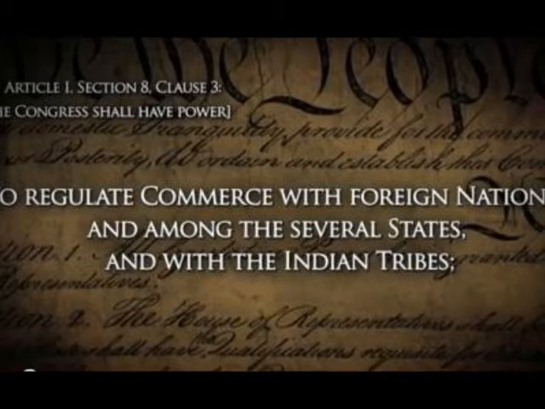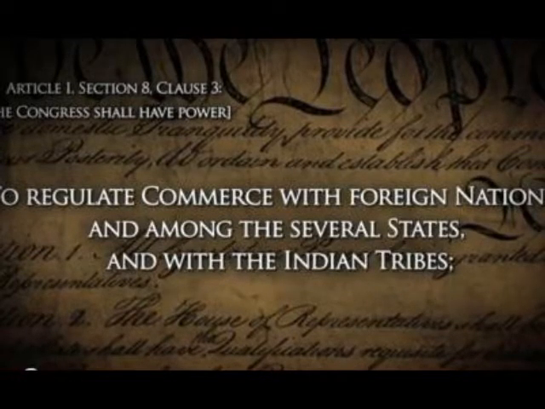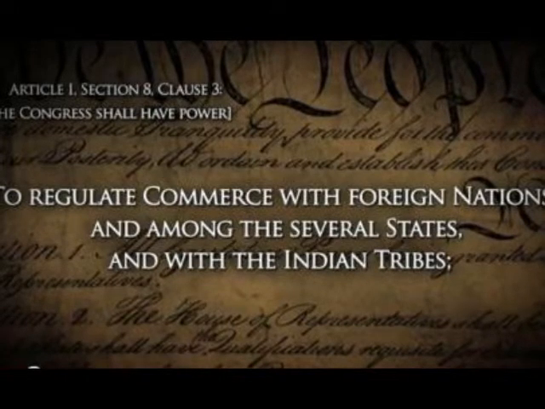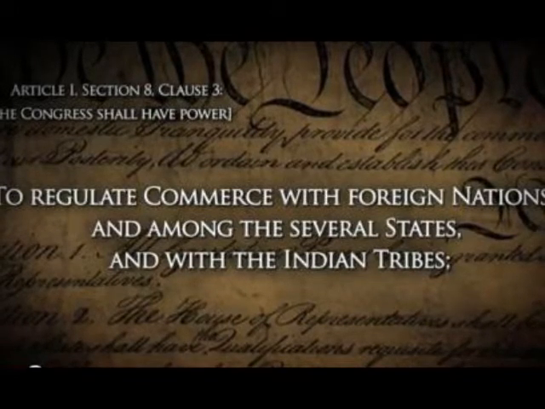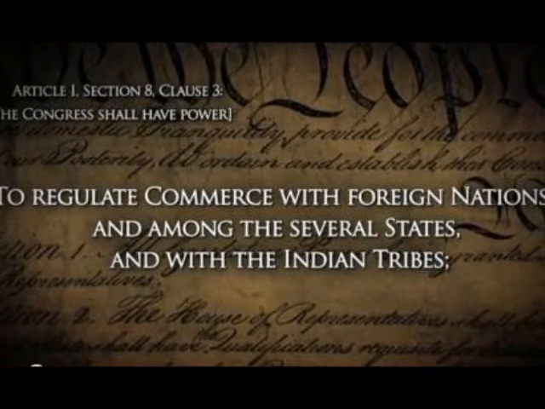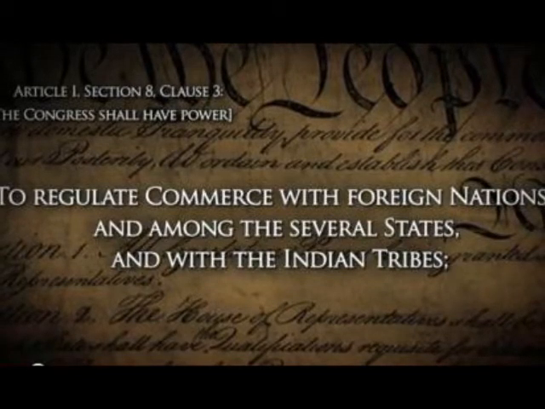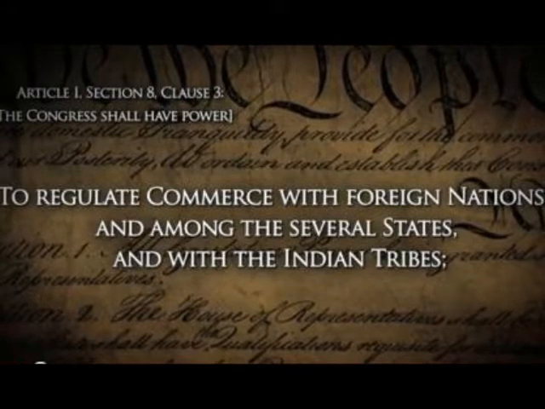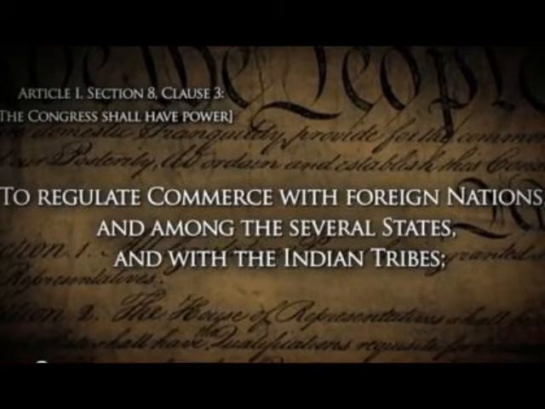Anything that we're sending out of our country, Congress cannot tax. The second limitation is that they cannot favor one state over another. So they can't favor that New Jersey is going to get all the imports and exports into there. The third is that they cannot tax ships from other states.